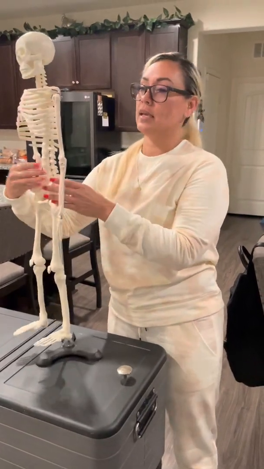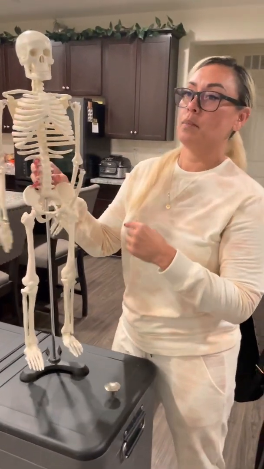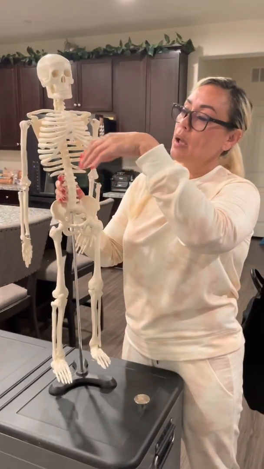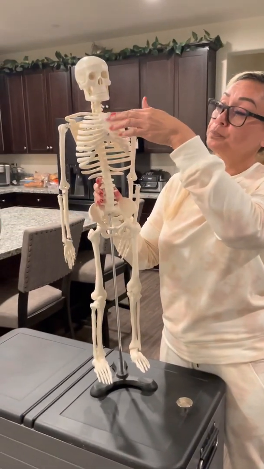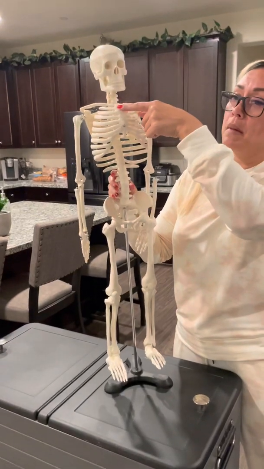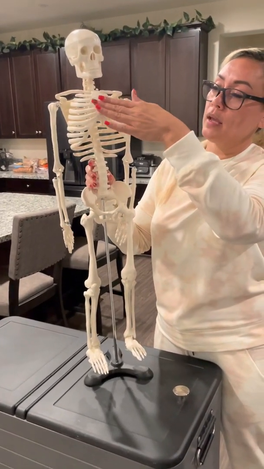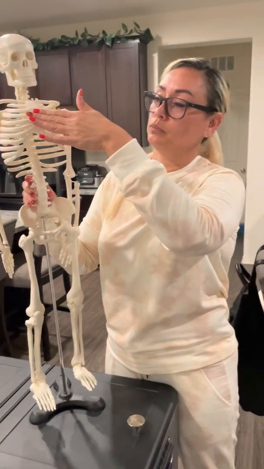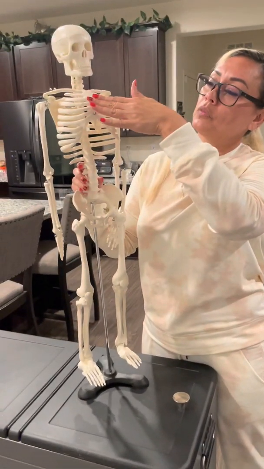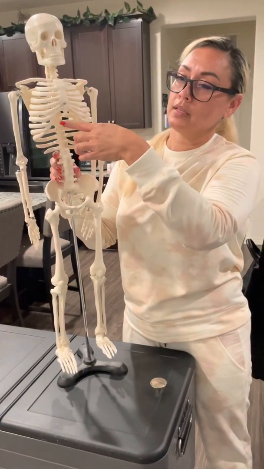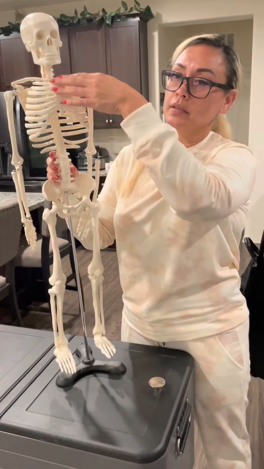The thoracic cage, the body of the sternum, again, is made up of 3 parts. We have the manubrium of the sternum, and then we have the sternum here, and then the xiphoid process. So that actually makes the body of the sternum.